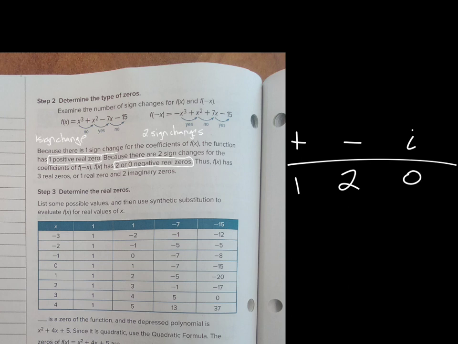Why? Because there's only 3. All right? We have to have 1, but maybe no negatives. So that would mean 2 imaginary. Okay, we're narrowing it down. We're trying to figure out some things here. We know we have 1 positive, which is super nice.